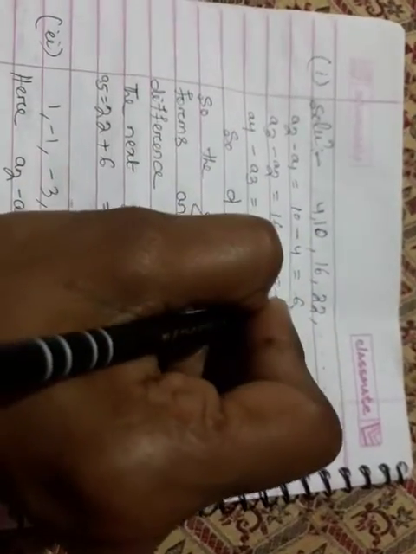Next, example 2. Which of the following lists of numbers form an AP? If they form an AP, write the next two terms. Example 1: 4, 10, 16, 22, and so on. Here A1 is 4, A2 is 10, A3 is 16, A4 is 22. A2 minus A1, 10 minus 4, is equal to 6.